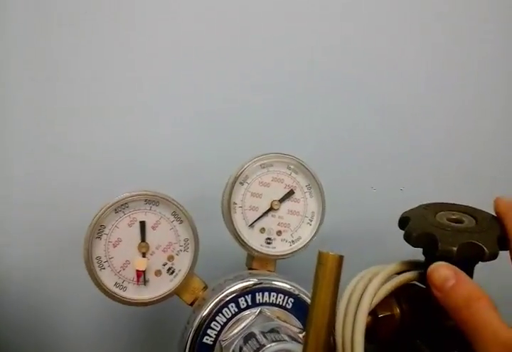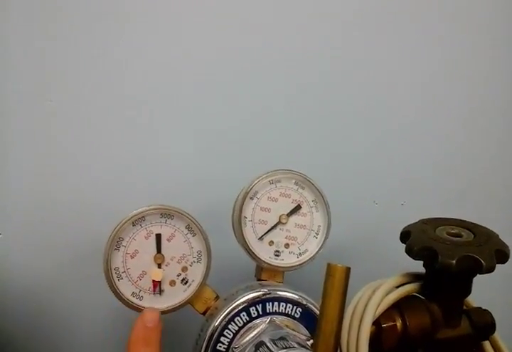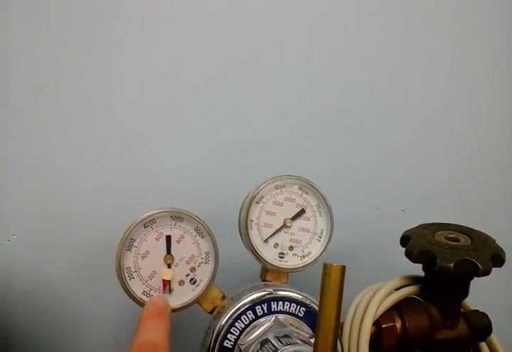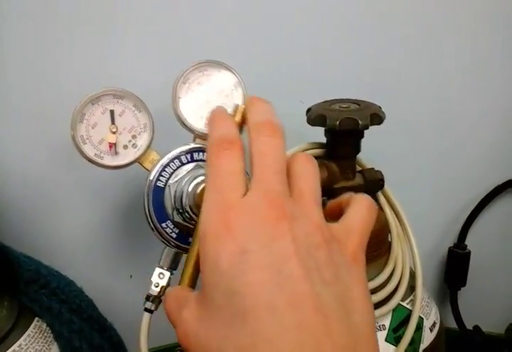This is your nitrogen tank, and it's the same sort of deal. When you turn your tank on, your tank level is right here, and your pressure setting is right here. You want to make sure your pressure setting is set to the little red arrow, and this is your adjustment valve, left or right.